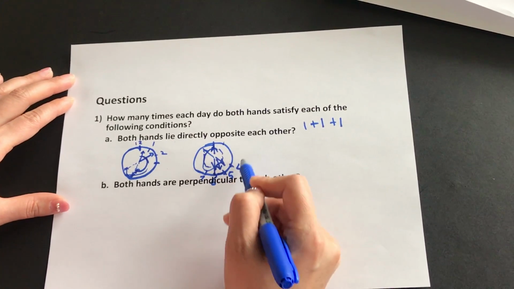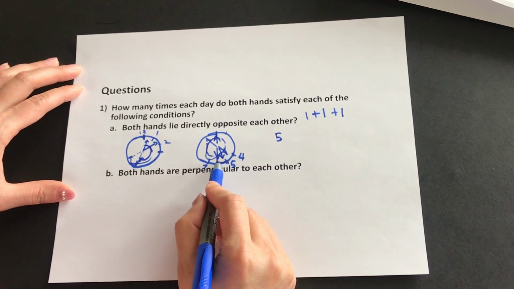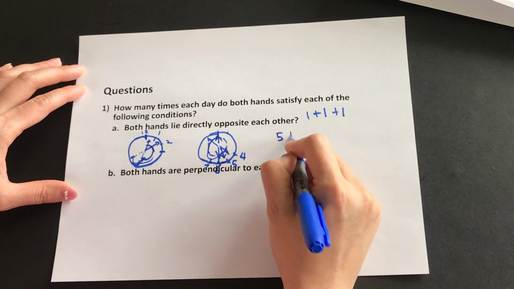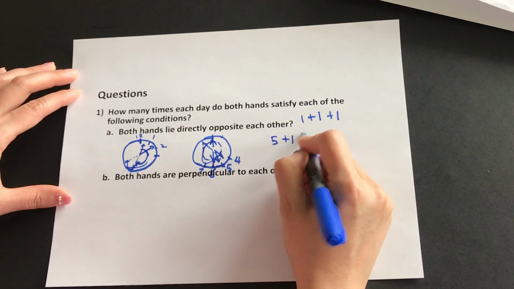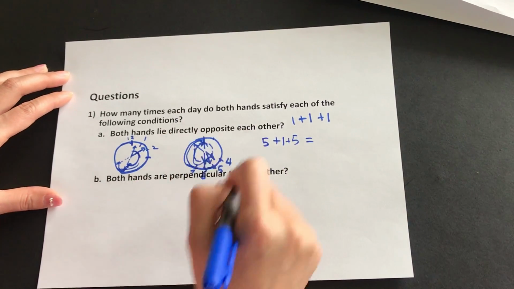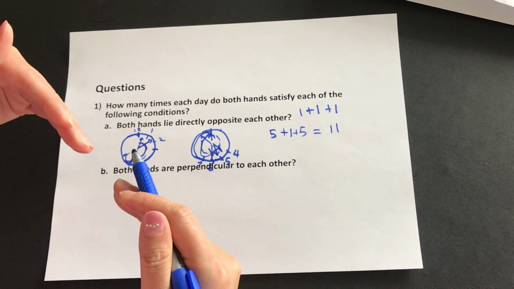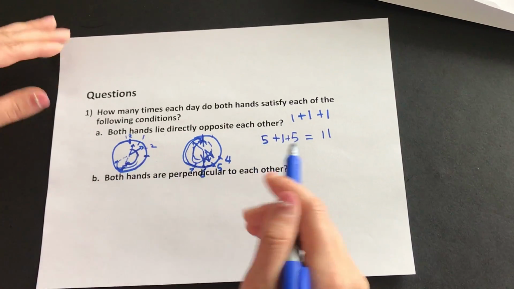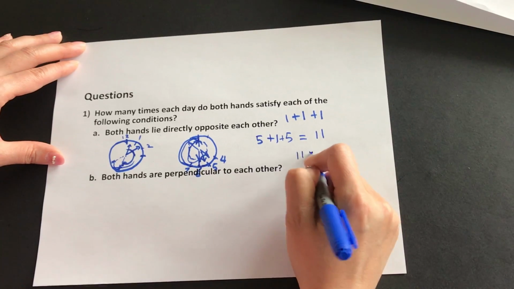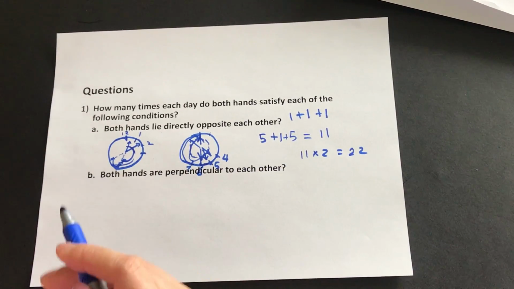So totally, from 1 all the way to 5, you will have 5. But between 5, 6, and 7, these 2 hours, you only get 1. And then you have 5 to go from 7 back to 12 o'clock. So in 1 full circle, you would have 11 times that the hour hand and minute hand are opposite to each other. For a full day, the clock goes around twice, so you have 11 multiplied by 2, that is 22 cases that they lie opposite to each other.